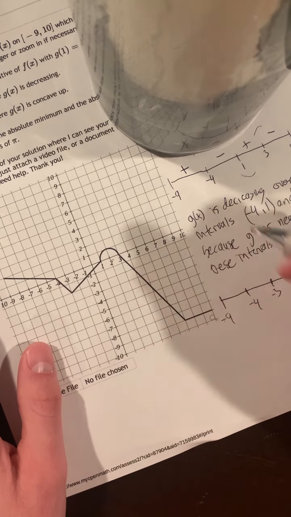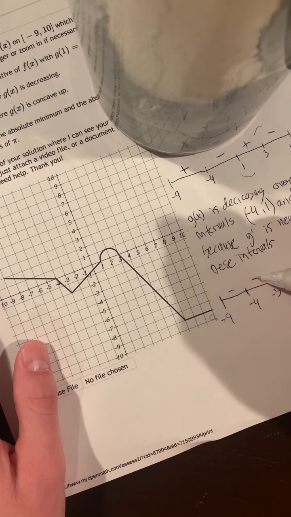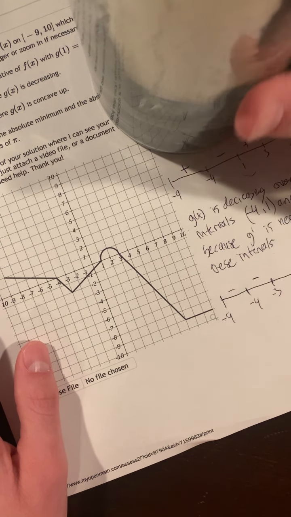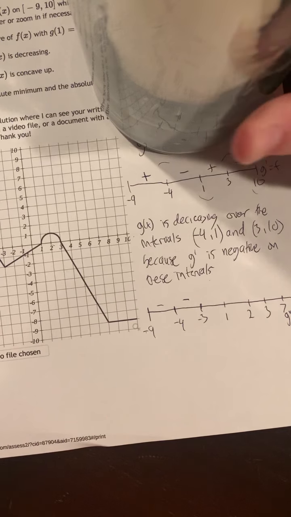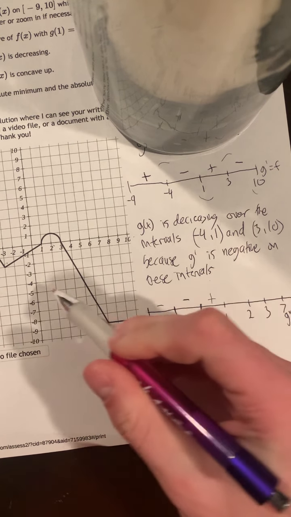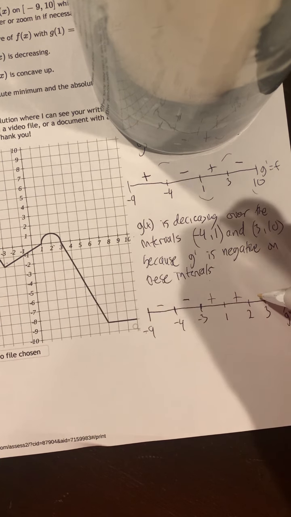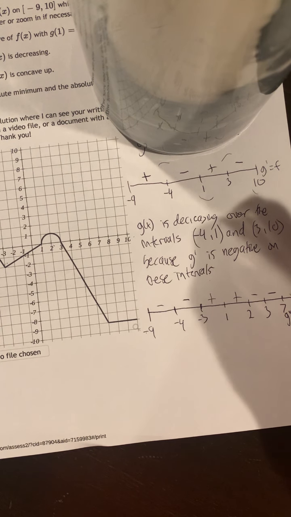So -9 to -4, -4 to -3, also negative. Then it switches, and now -3 to 1, it's positive. 1 to 2 is also positive. Then it flips again. 2 to 3 is negative. 3 to 7 is also negative. And then from 7 on, it's just 0, so I'm just not going to write anything for that.